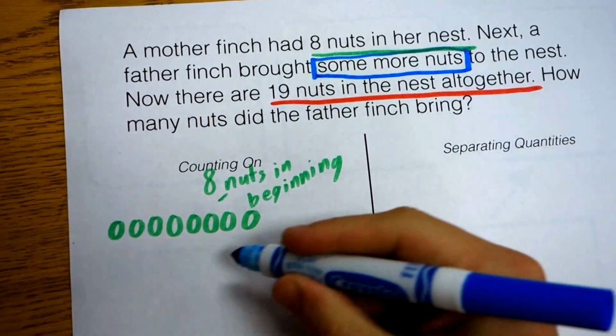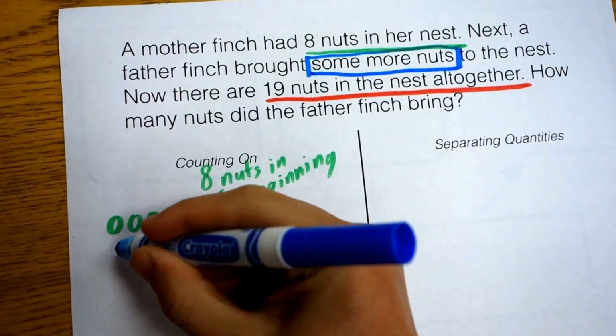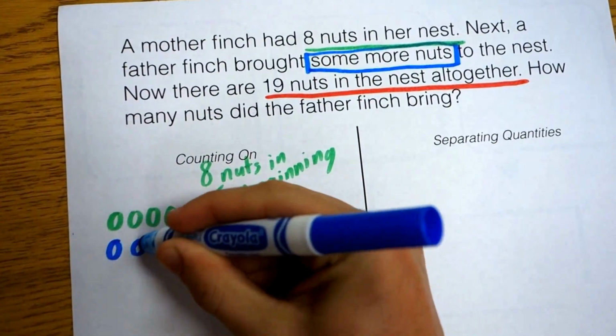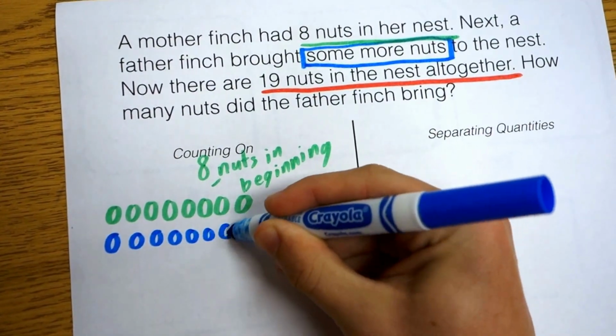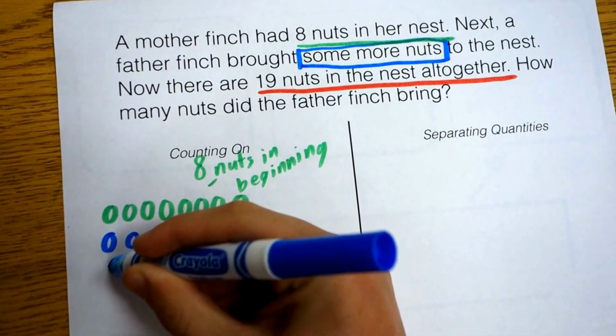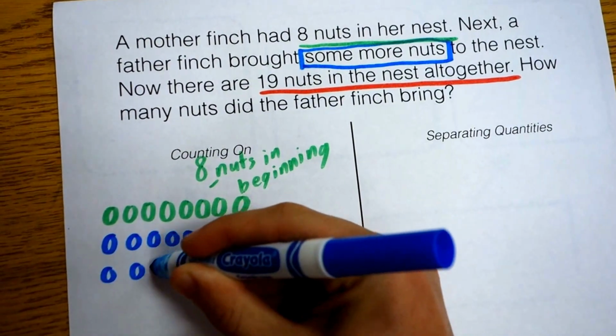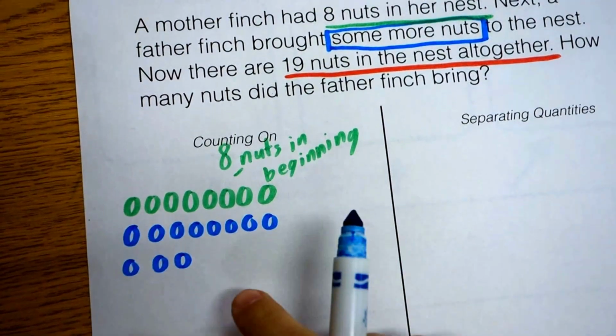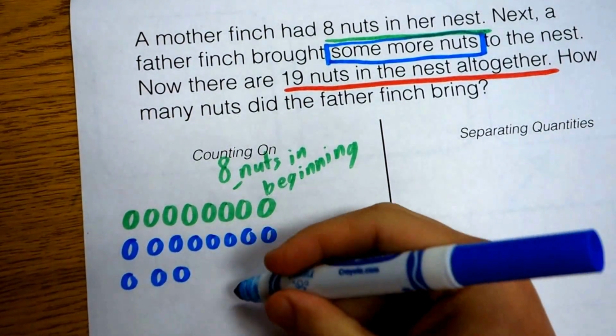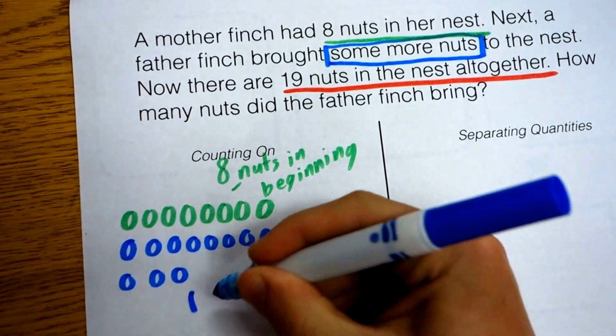So let's try that. We have 8 already, 9, 10, 11, 12, 13, 14, 15, 16, 17, 18, 19. And now that we're at 19, we can stop. So these blue circles that we've drawn represent the nuts that the father brought.